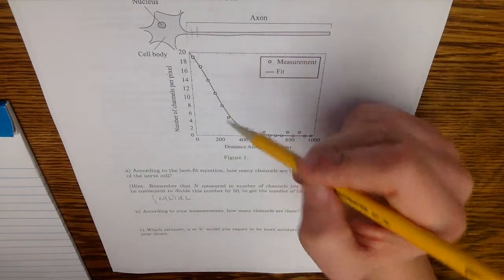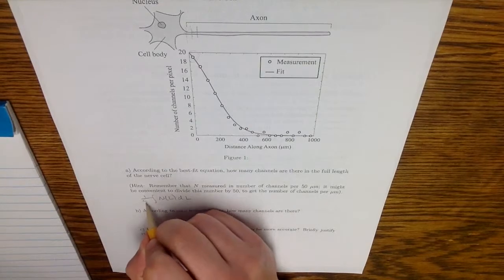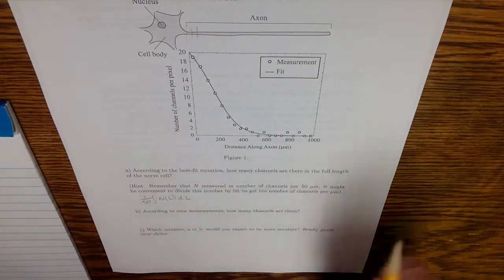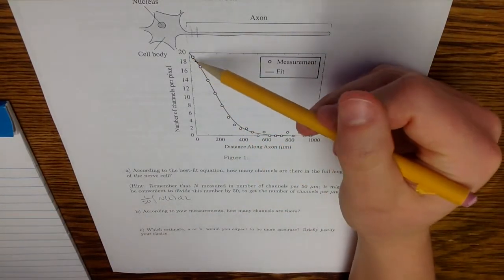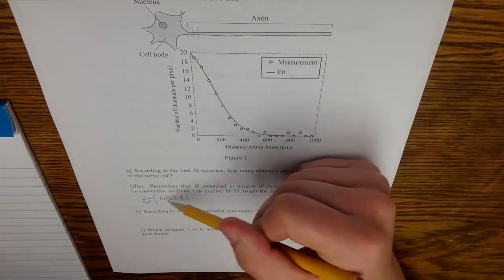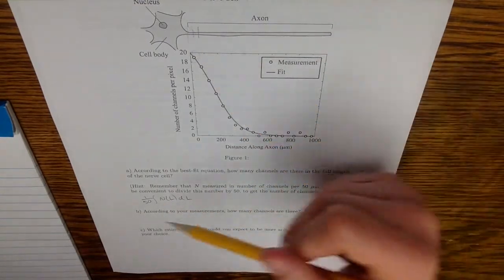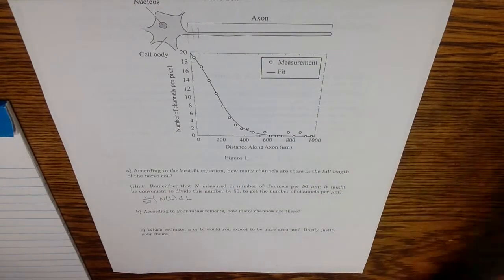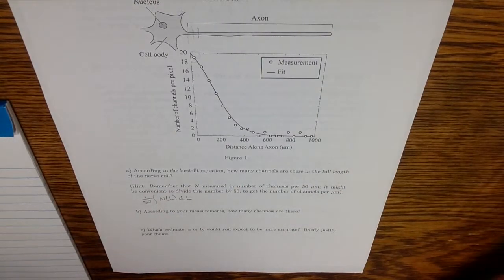So to get the correct answer, we need to divide by 50 at the end because we've overcounted every time we accessed N of L. Every time we measured N of L, we were counting for 50 micrometers. So since we did that over the whole length, we need to divide by 50 at the end.